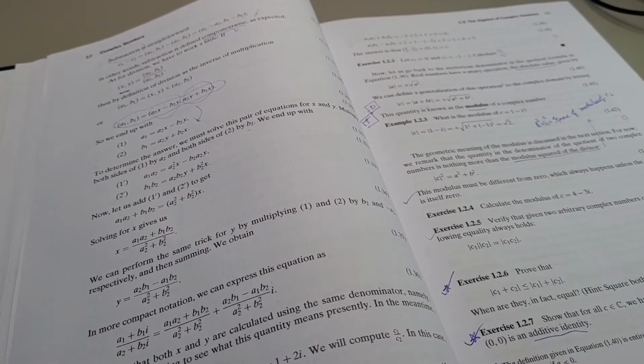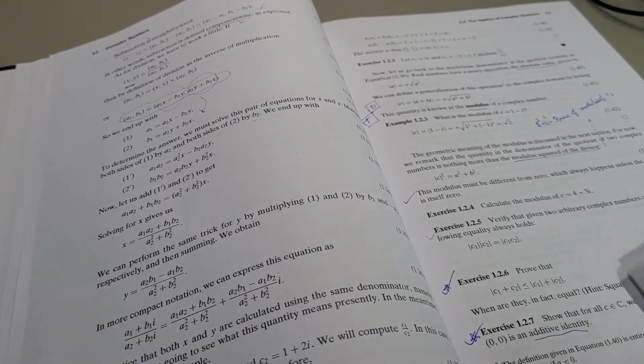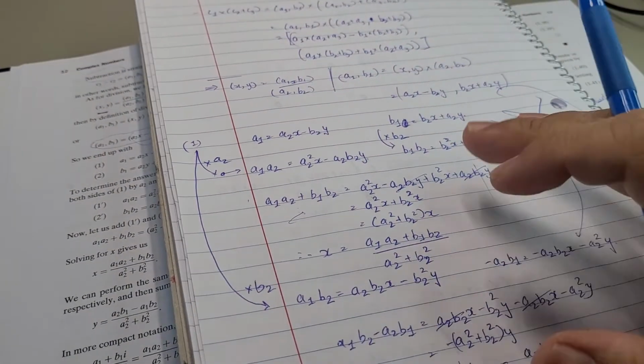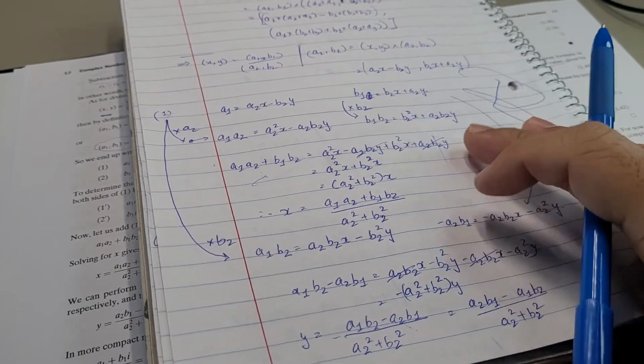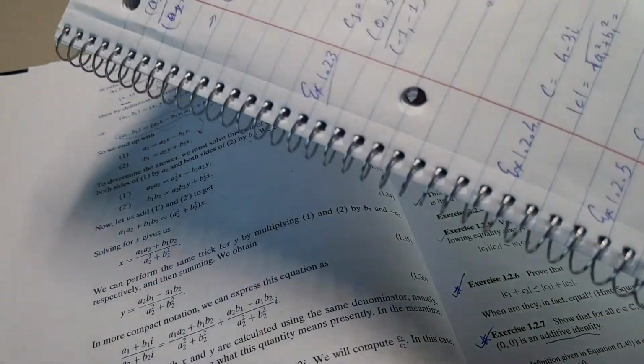I actually did this, right? I did it on a notepad and just compared it with the steps. So you can always do that.